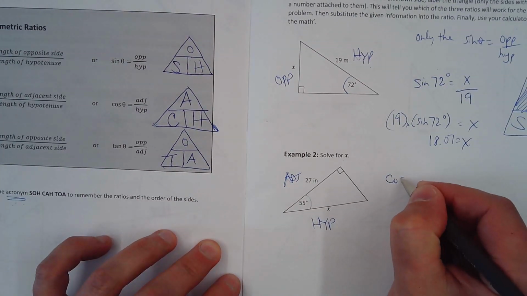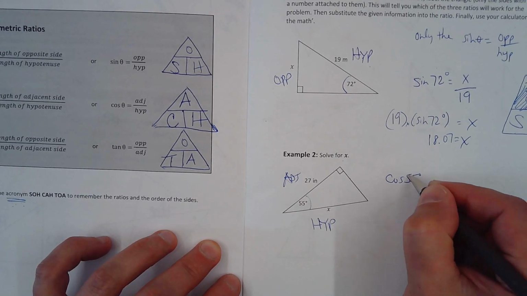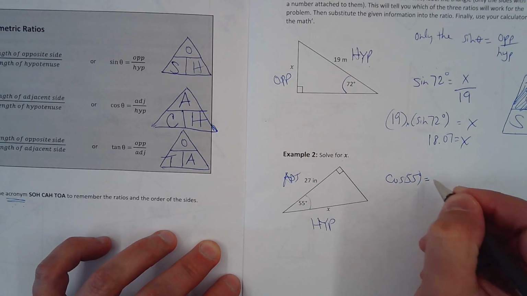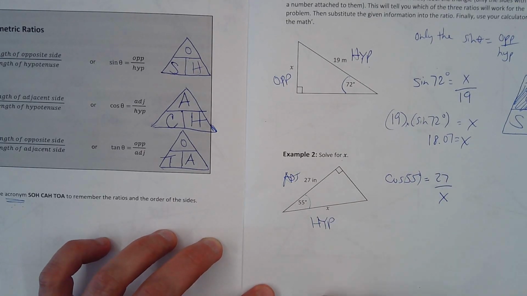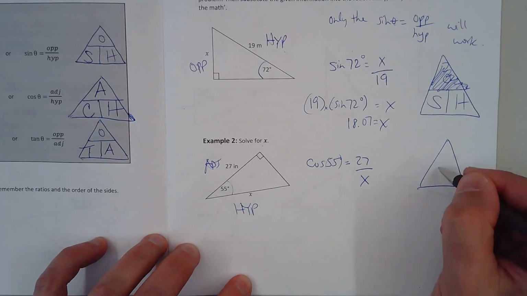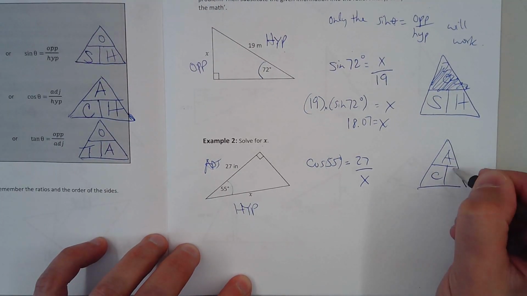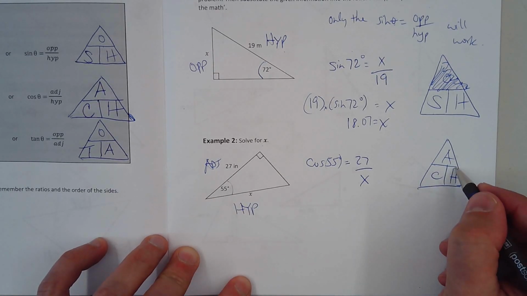So I write the cosine of 55 degrees is the adjacent side, which is 27, over the hypotenuse, which is x. Or I could just write my pyramid down, draw it, and I know that I'm looking for the hypotenuse.